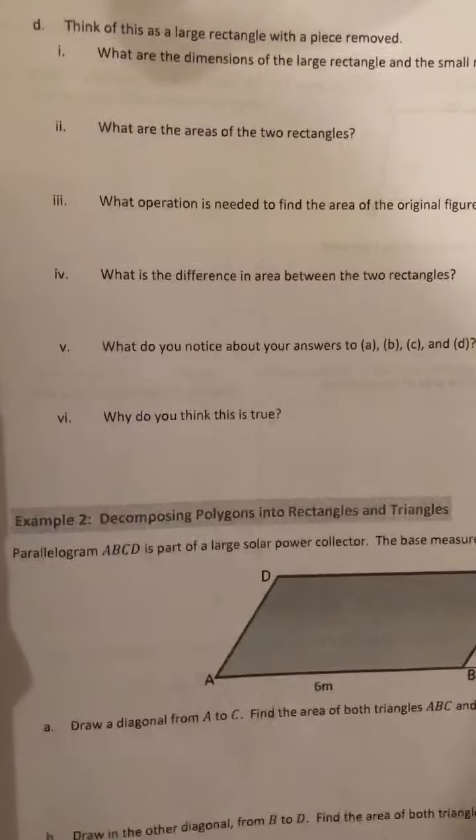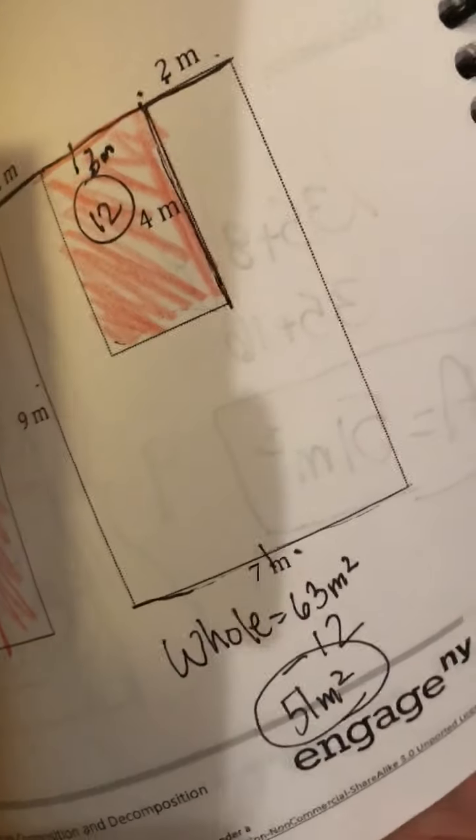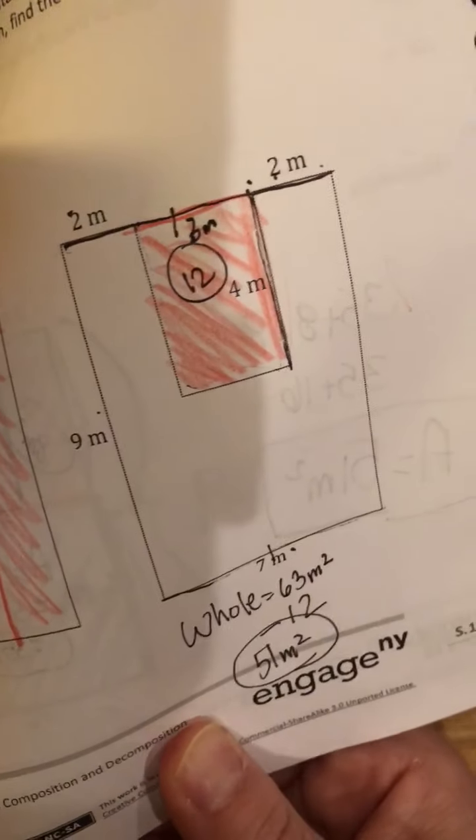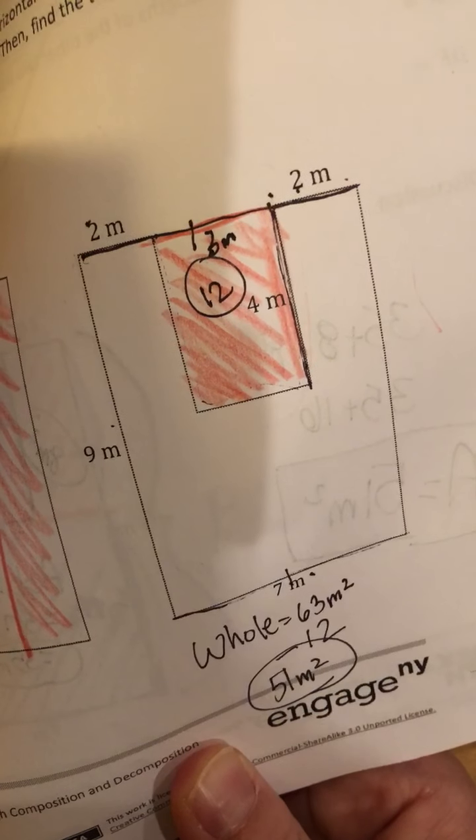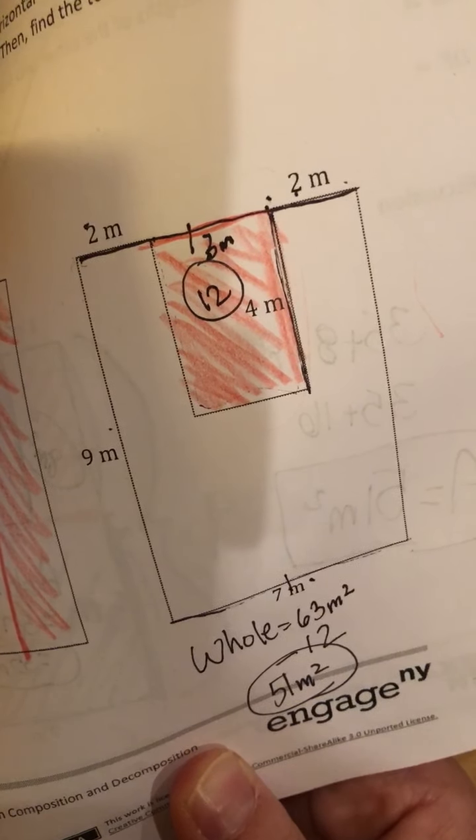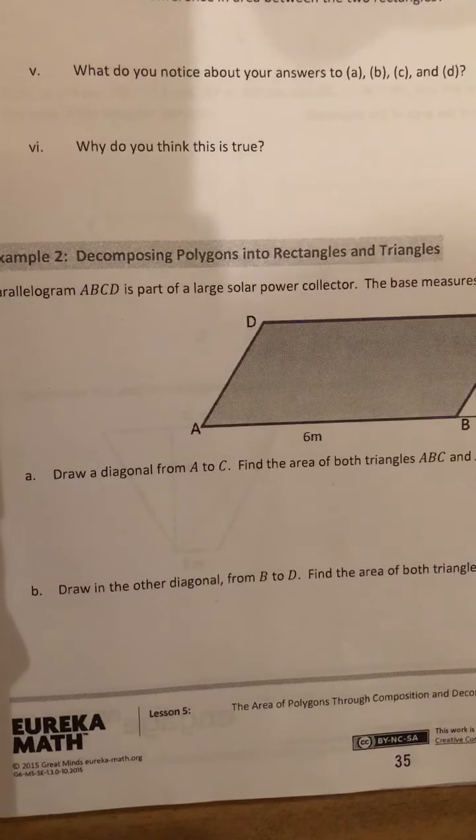We already did that, I just showed you on that example. So you may have to go back and pause it and write down this example, because this is the exact example. Sometimes it's repetitive.